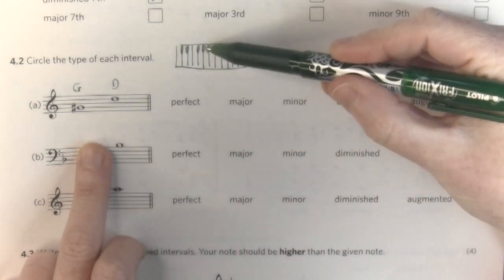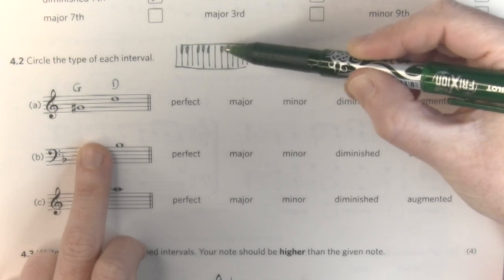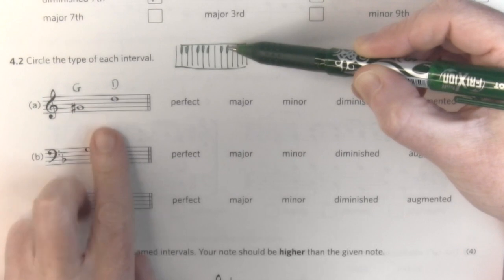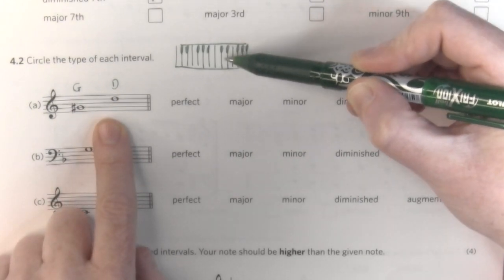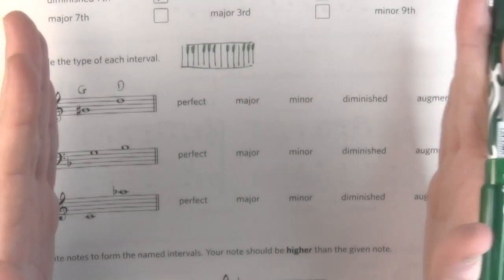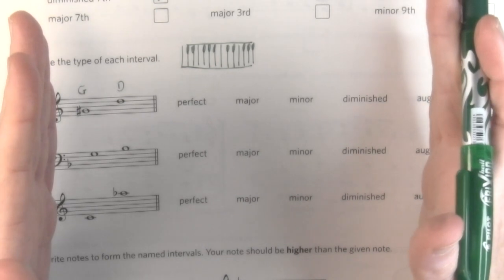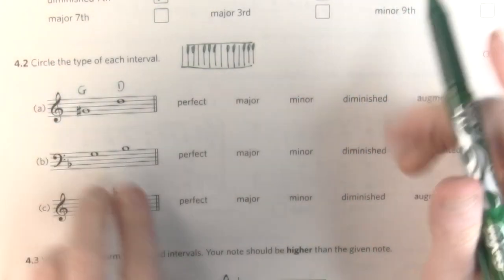So let's count. 1, 2, 3 and a half. So we need to have D sharp to have a perfect 5th. But because we have D instead, our interval has shrunk. So instead of perfect, it became diminished. I hope this makes sense.